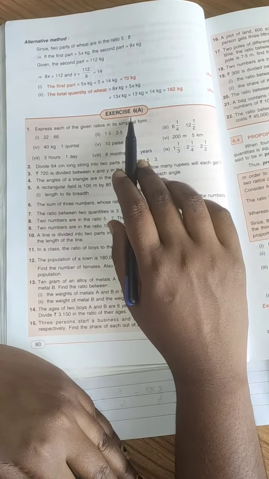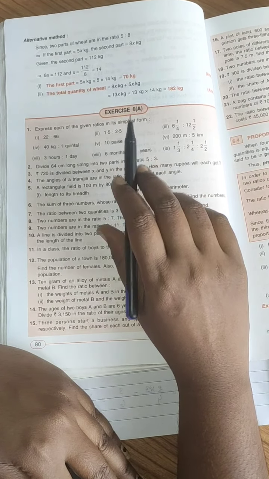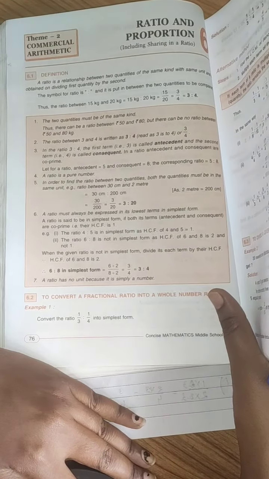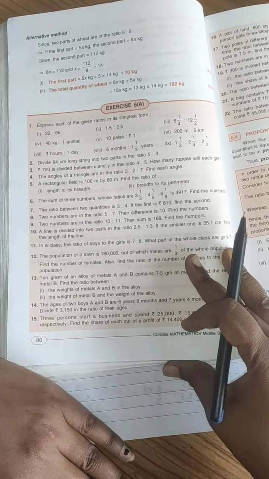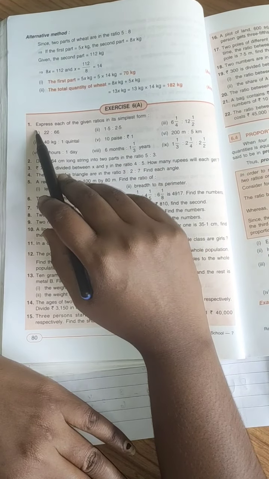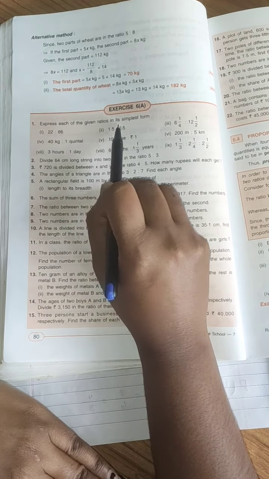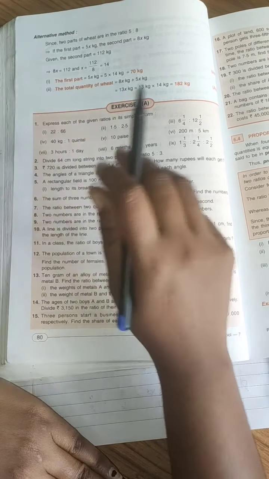Today we will solve exercise 6a. This exercise is from chapter 6, ratio and proportion. So let's solve exercise 6a. Here the question is saying express each of the given ratios in its simplest form. So we have to write in simplest form.